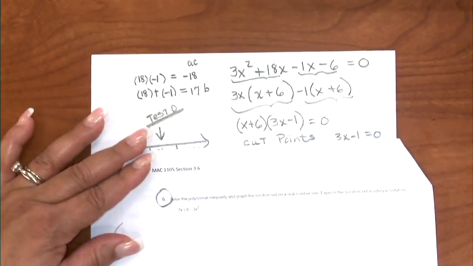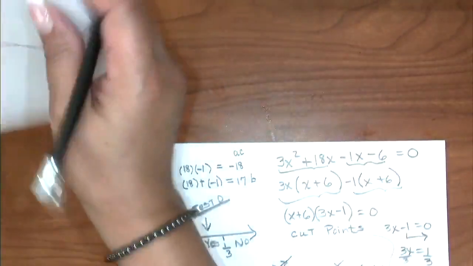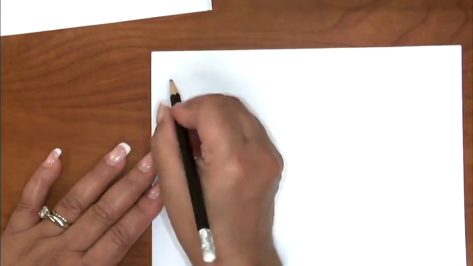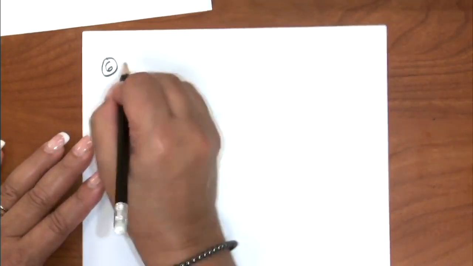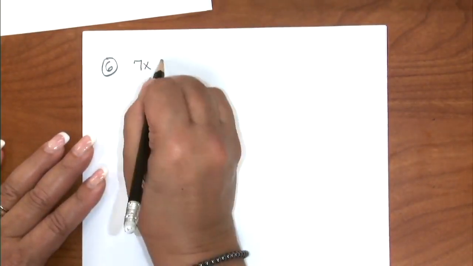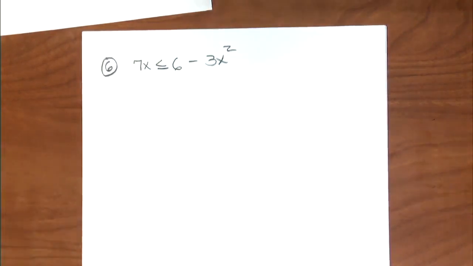I'm going to do 8 and 9. All right, so I better do 6 too. Okay, so here's 6. Sorry. So 6, you write it on your paper. I just feel like you're going to mess up if I don't do a few more.